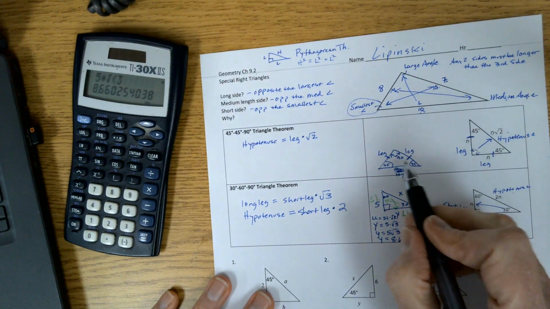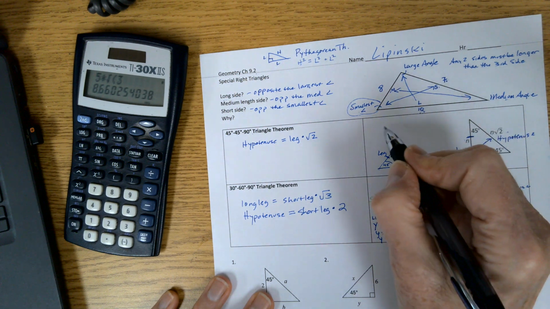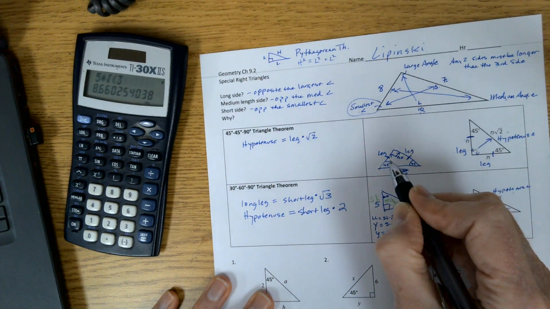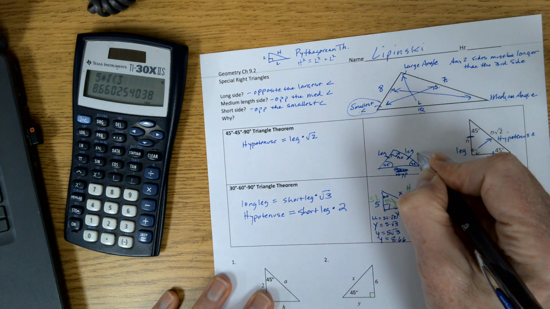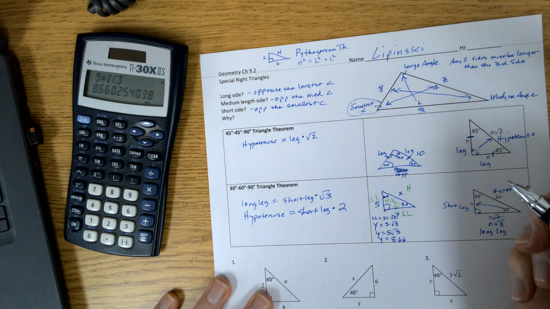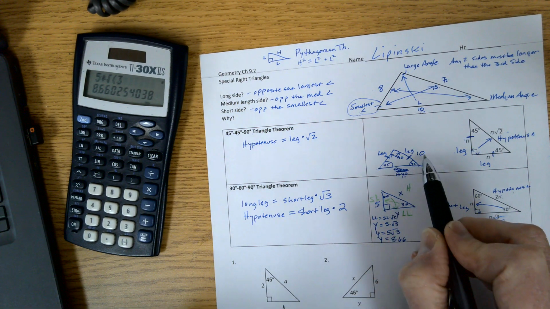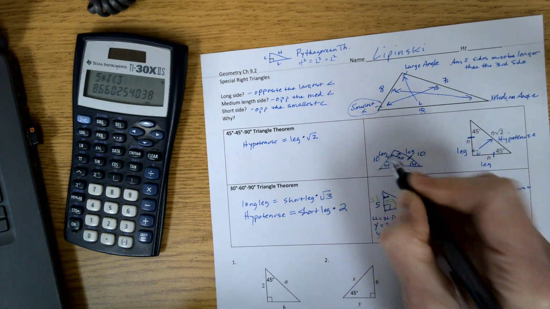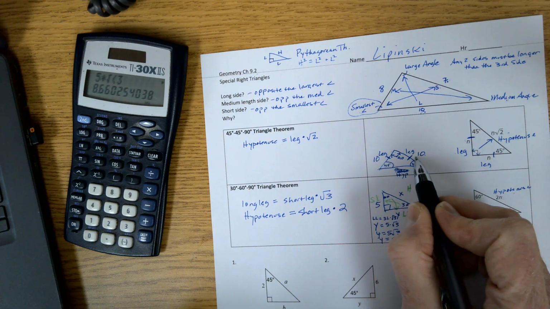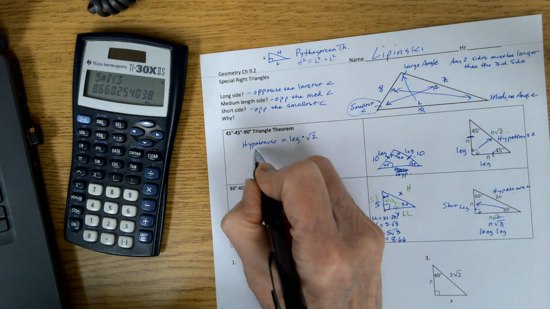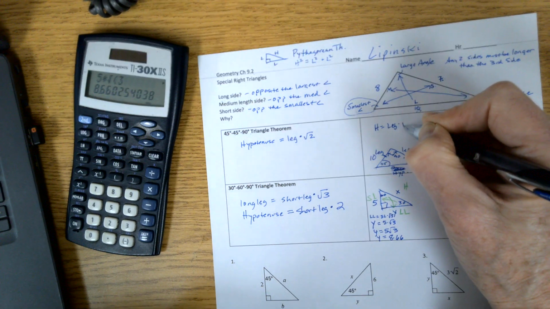If I do a practice for the 45, 45, 90, let's just use this one here. This is my leg, my hypotenuse. I tell you the leg is 10 long, and I ask you what is the length of the hypotenuse. Now you can go leg squared plus leg squared equals hypotenuse squared. You know both sides are 10 because in a 45, 45, 90, this is an isosceles right triangle, so the legs are equal lengths. And then the hypotenuse is equal to the leg times the square root of 2.